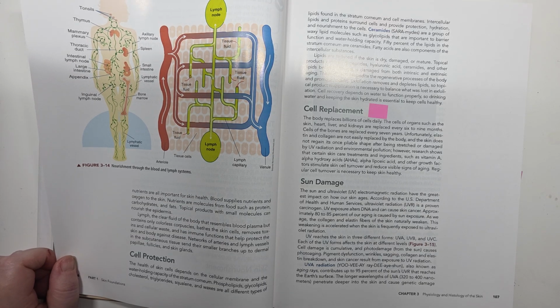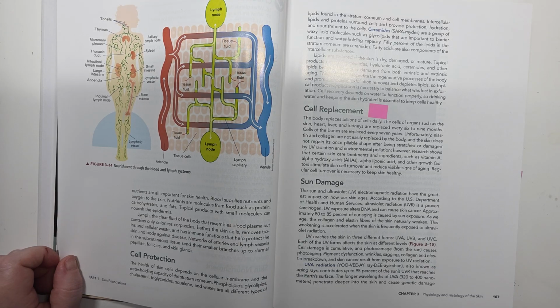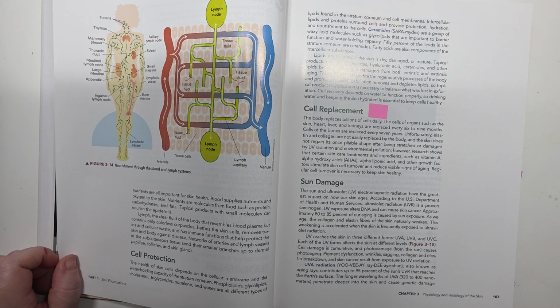For this video, we are going to stop right there on page 107 of the Milady Aesthetics book. I will continue this book, of course, in future videos.